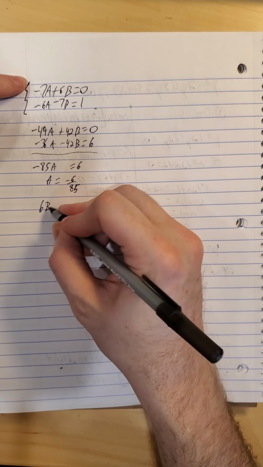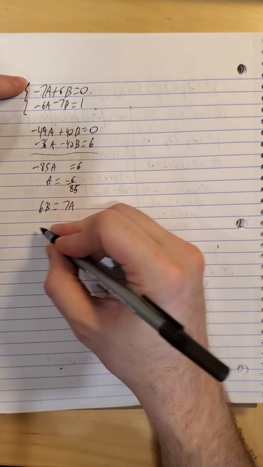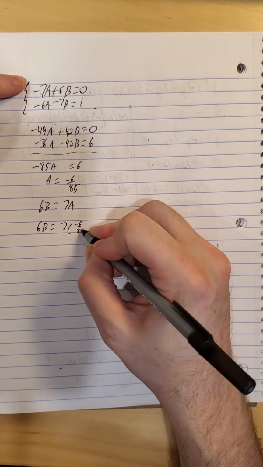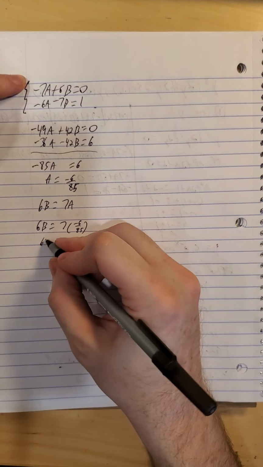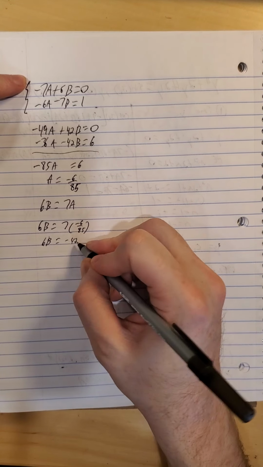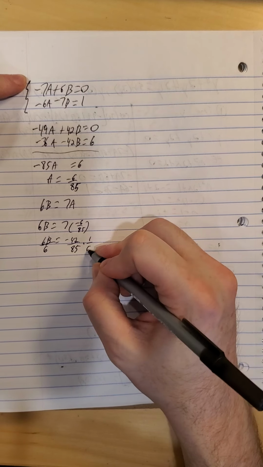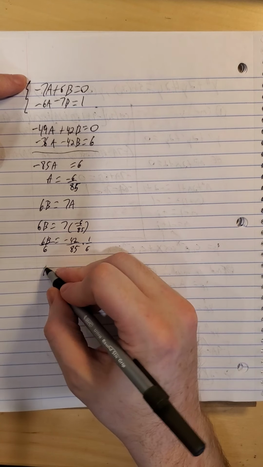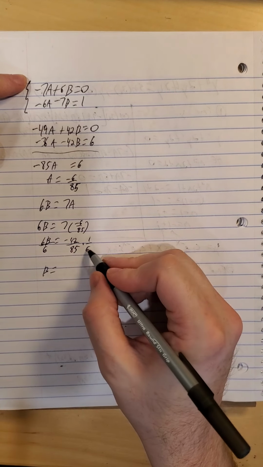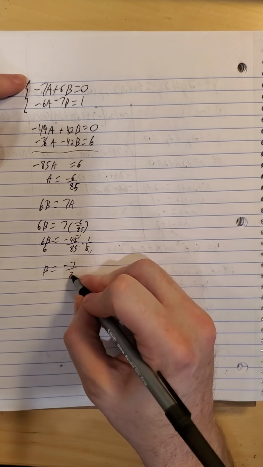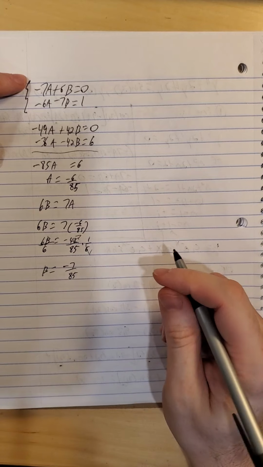So 6b is worth 7a. So 6b is 7 by negative 6/85. So 6b is negative 42/85. Divide both sides by 6. And let's see, we'll get a little canceling there. So negative 7/85 is our b value.